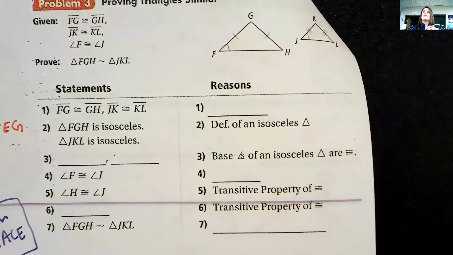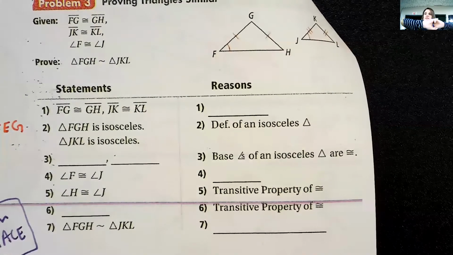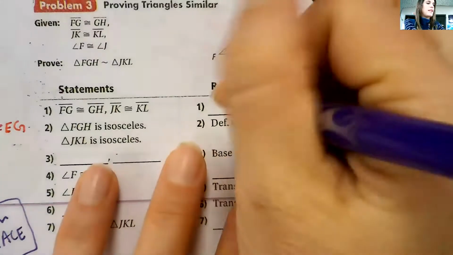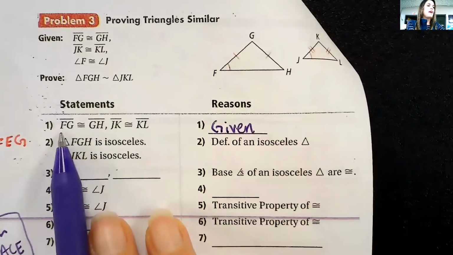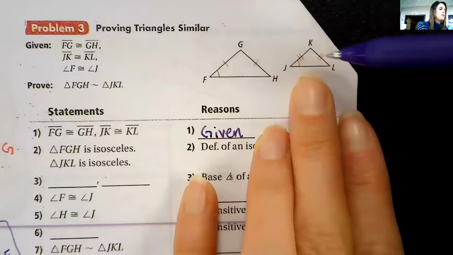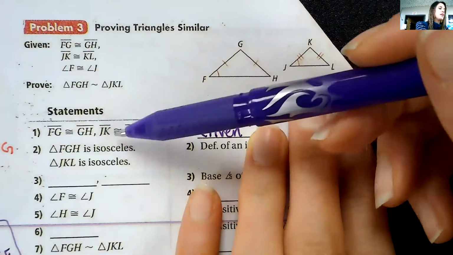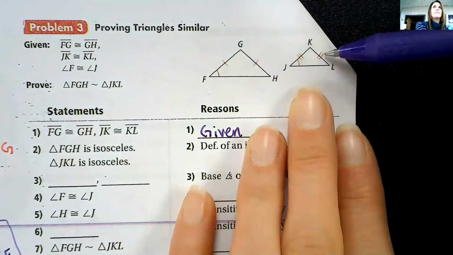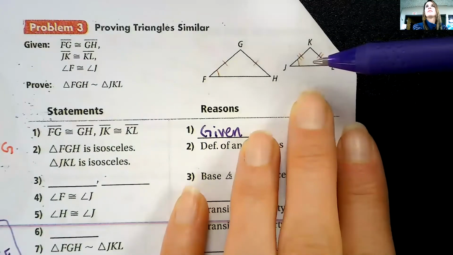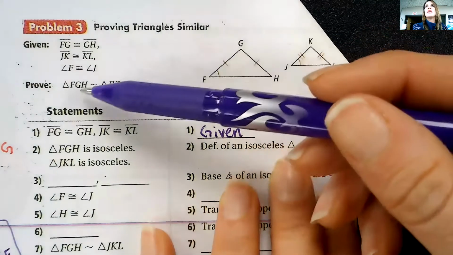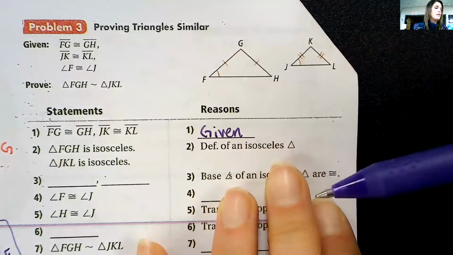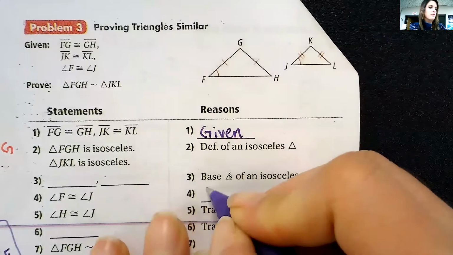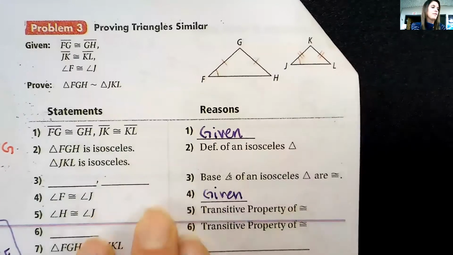All right. The first reason, 90% of the time, is what? Given. And this time is no exception. This is given. They told us FG was congruent to GH, and it's already marked in the picture. And they told us JK was congruent to KL. They also told us angle F is congruent to angle J. So let's find that here and also write that the reason is given.